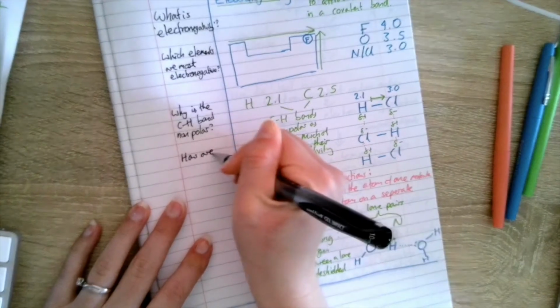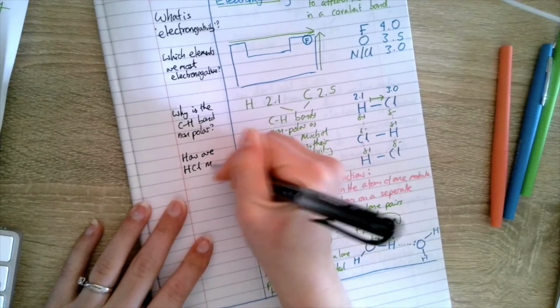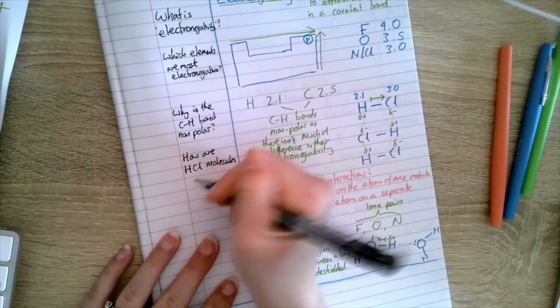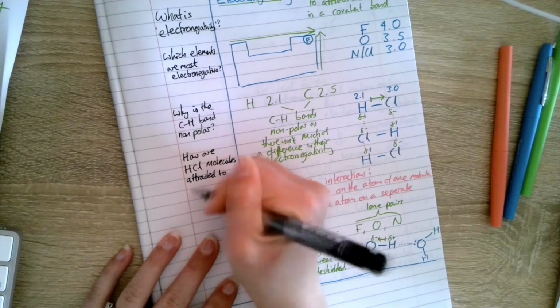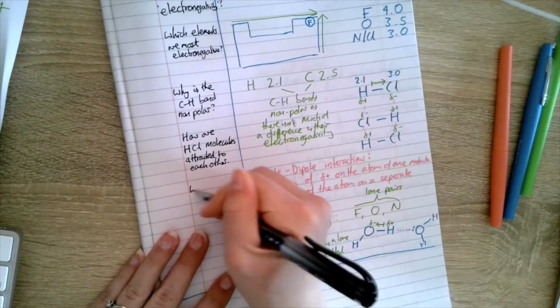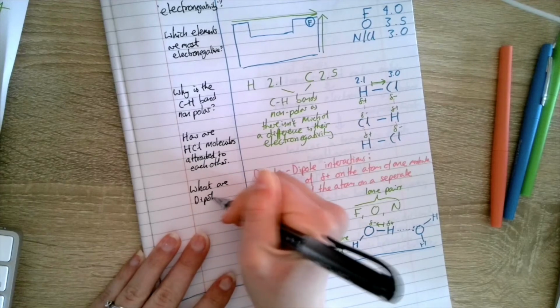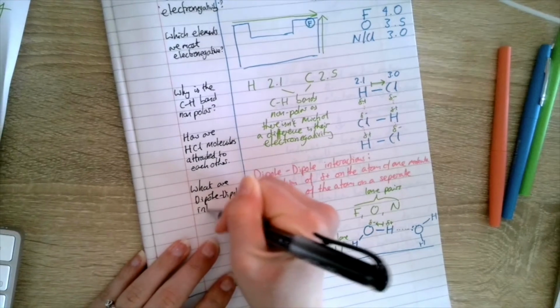How are hydrogen chloride molecules attracted to each other? What are dipole-dipole interactions?